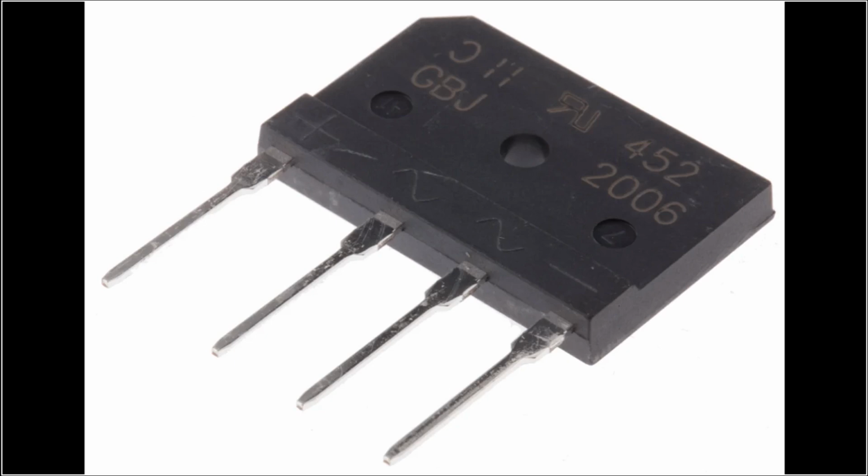of the AC waveform. This results in a smoother DC output compared to half-wave rectification, where only one half of the AC waveform is rectified. Low ripple. Bridge rectifiers produce a relatively low ripple in the DC output compared to half-wave rectifiers, leading to a more stable and consistent DC voltage. This is beneficial for applications requiring a steady power supply, such as electronic devices and equipment.